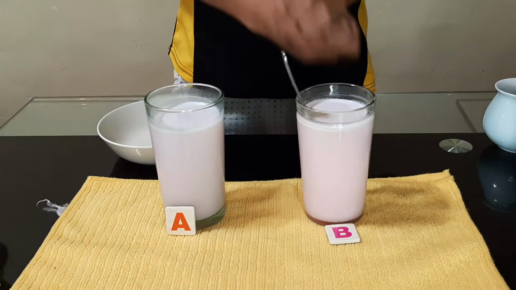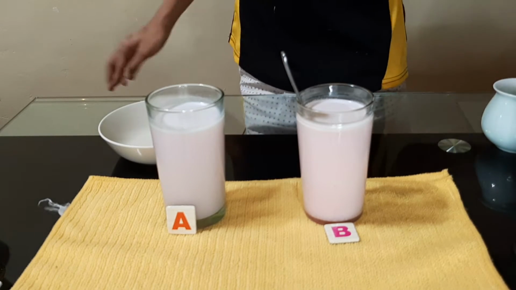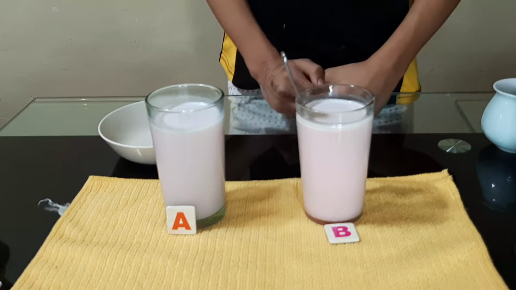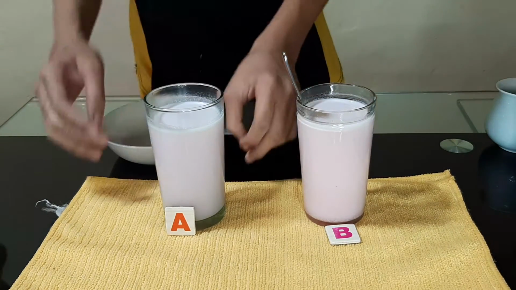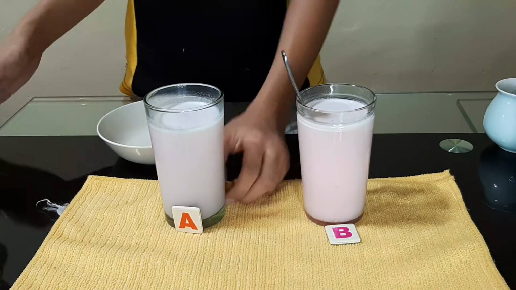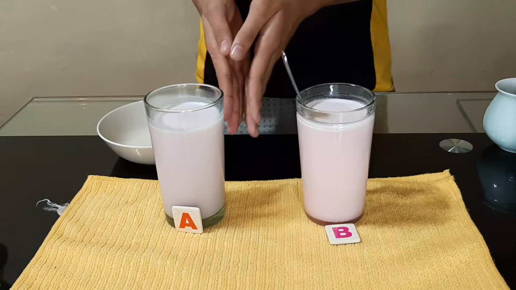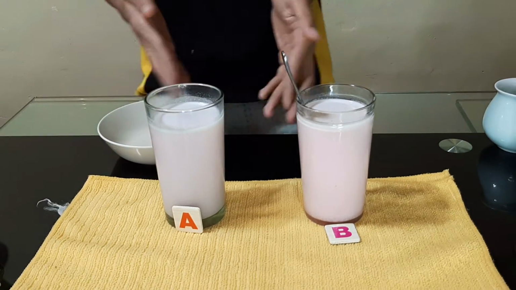Okay, take 2. Please disregard the video in the background. And I will now say my conclusion. So, in solution A, which is the unsaturated solution, yes, I can't say it.